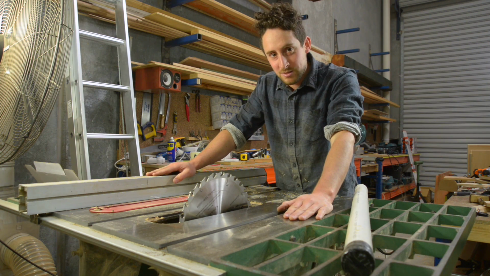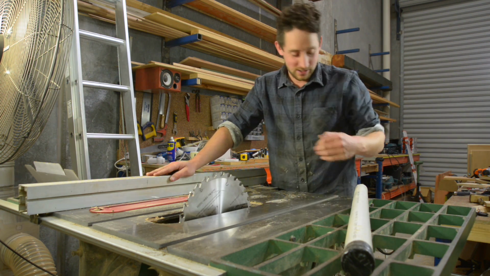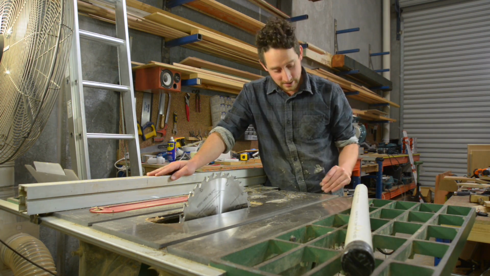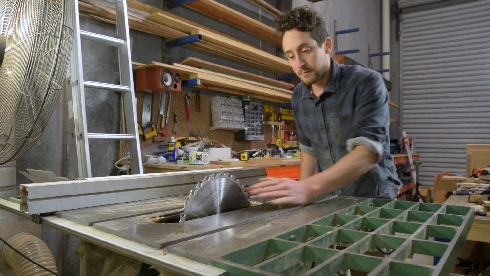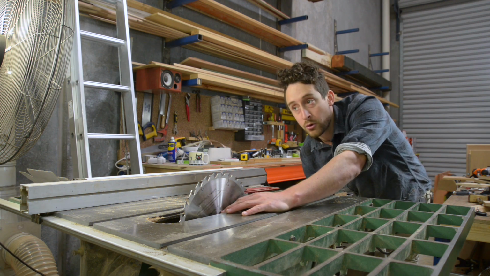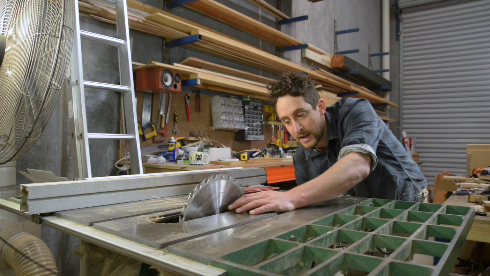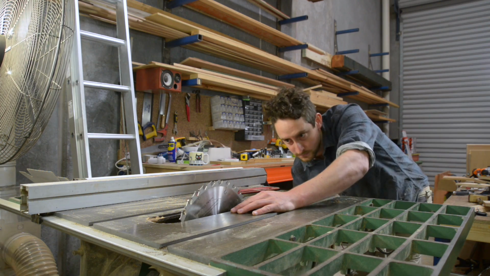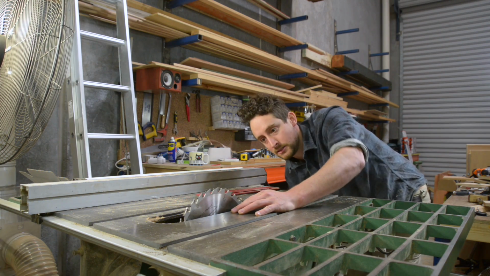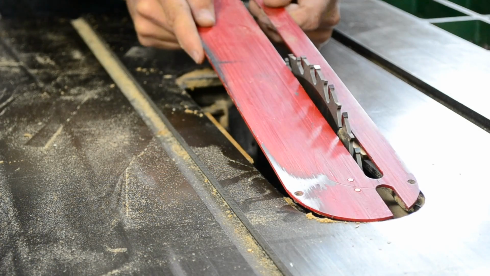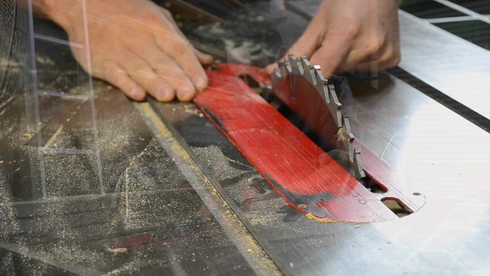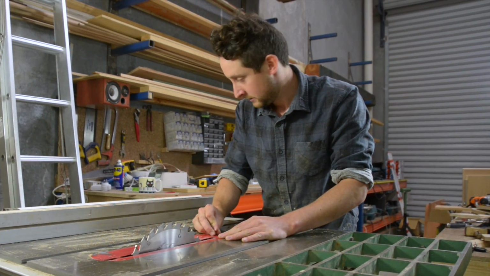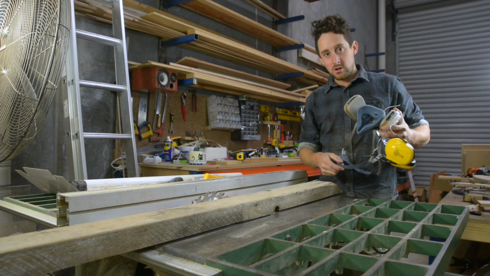Obviously, all of this has to be done with your table saw unplugged, which should have been the first thing I said, but it has been unplugged the whole time. Alrighty, so before we use this, I've got to lower the blade right down because I brought it right up so that I could change it and get access to that bolt in the arbor. And then I've got to put this throat back in. And depending on your saw, you'll just have to figure out how to do that yourself. Alright, I'm all ready to go.